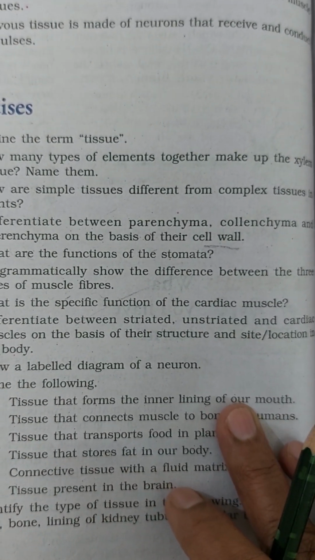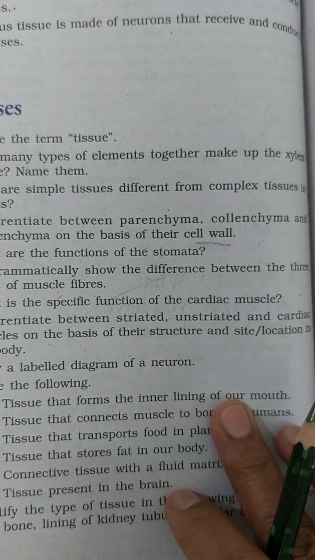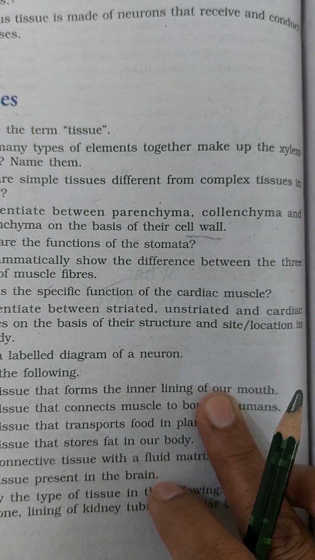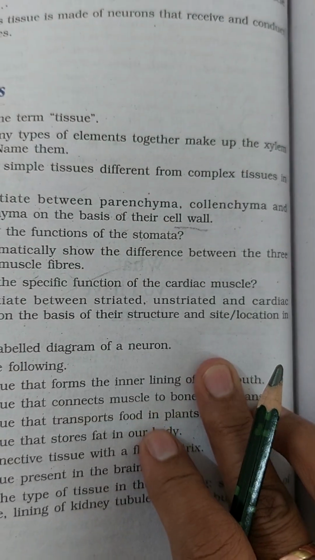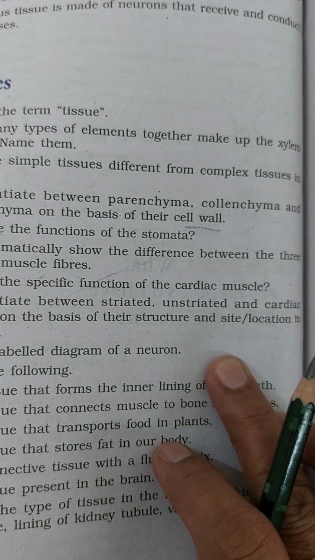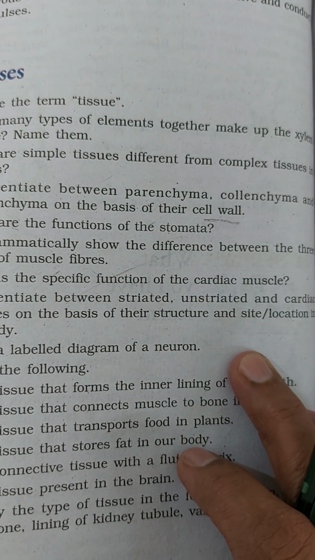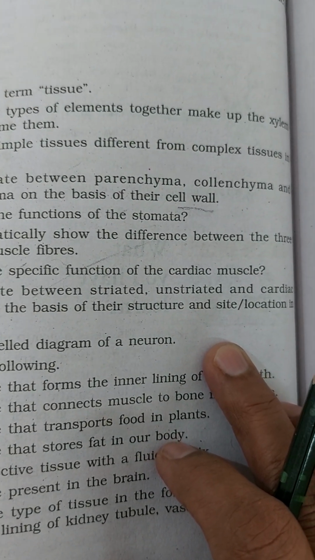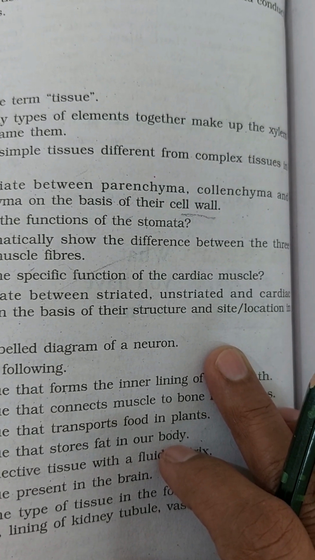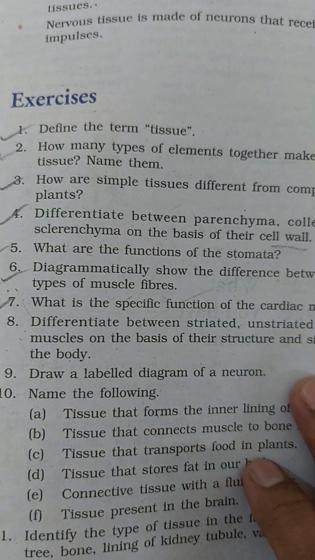Now we know that xylem is a complex permanent tissue. So it has got four types of cells: tracheids, vessels, xylem parenchyma and xylem fibers. These are the four types of cells which make up the xylem tissue. And out of these, except xylem parenchyma, the rest three are dead cells. Tracheids, vessels and xylem fibers are dead cells, and xylem parenchyma is the only living cell here.